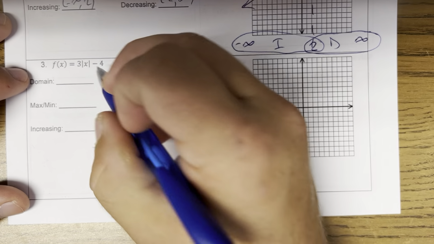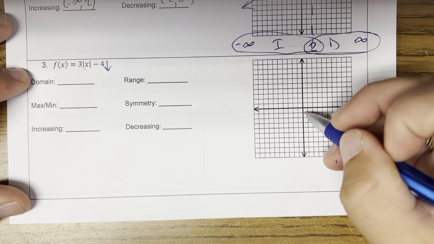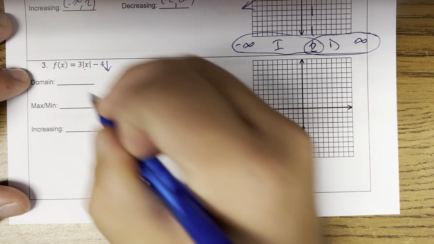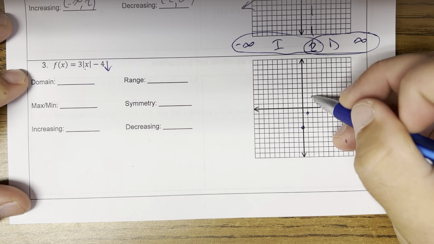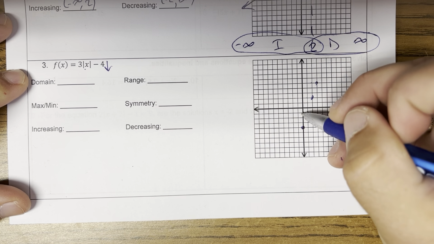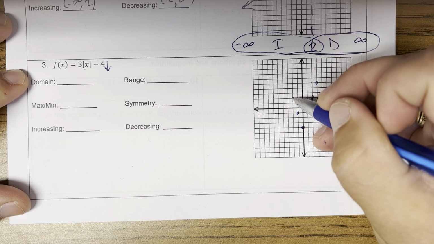Number 3, no left to right movement. We're going down 4. So 1, 2, 3, 4. My slope is 3, so I'm going to go up 3 over 1. 1, 2, 3, 1. We'll do it on the left side as well. 1, 2, 3, 1.